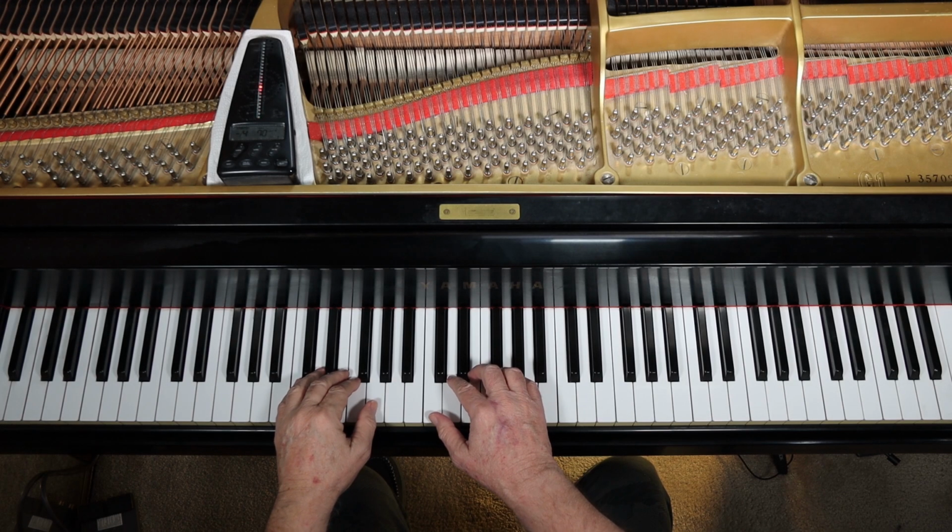Let's play this together slowly and check the notes and the rhythms. I don't think it'll be a problem. Let's do it anyway. I'll give us 4 counts, and we are going to repeat. 1, 2, ready, go.